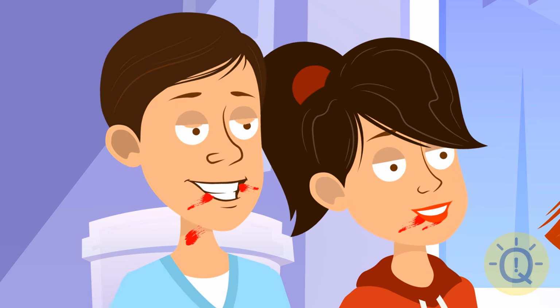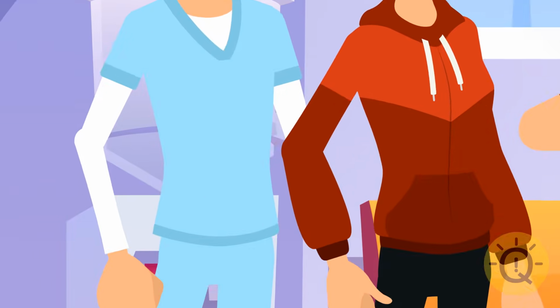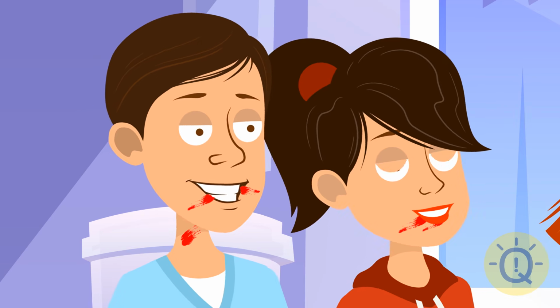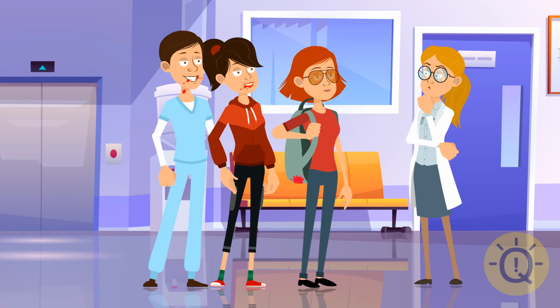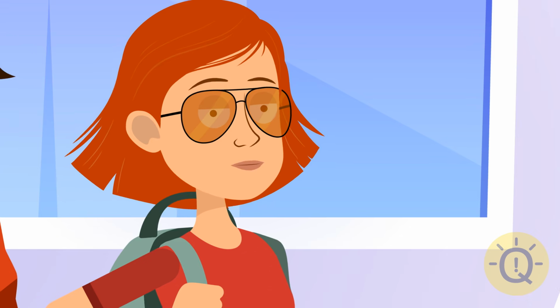Debbie has red lipstick all over her face because she came over to visit her boyfriend, Sam. Look, they're secretly holding hands. Sam also has traces of Debbie's red lipstick on his face and neck. And Jules is carrying a huge backpack with a red stain. She must have stolen some donated blood.